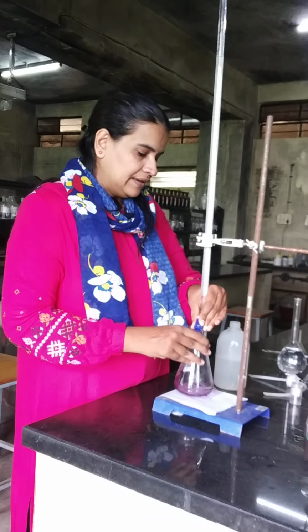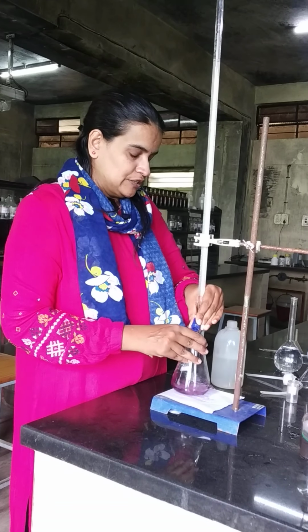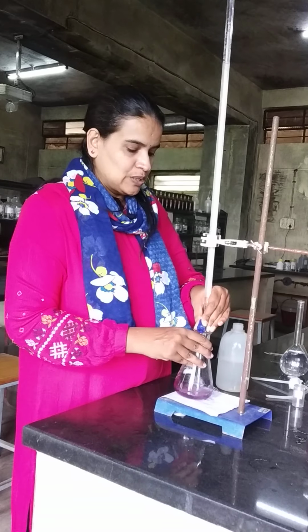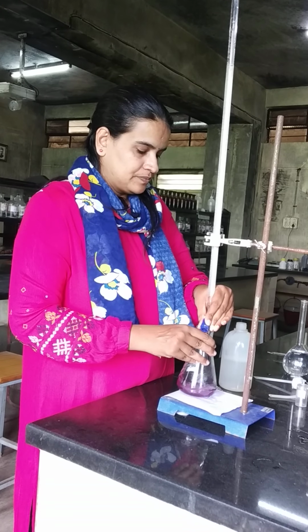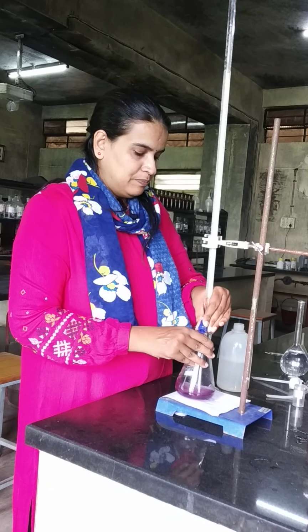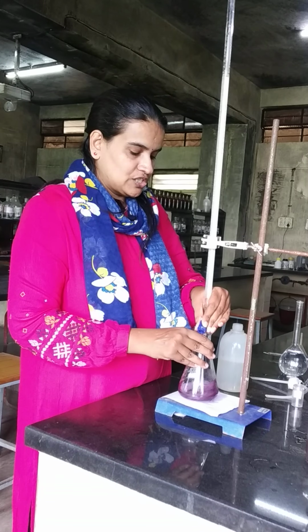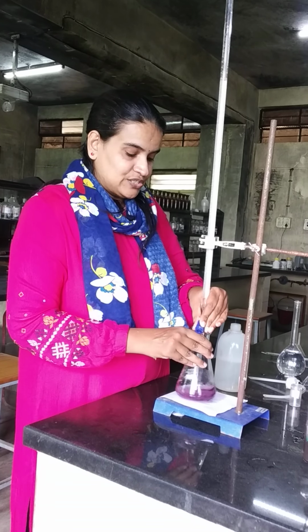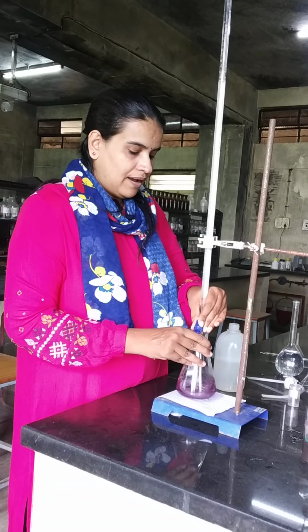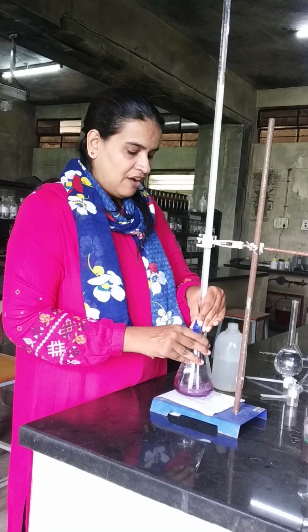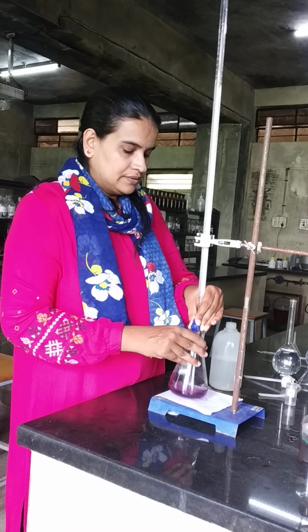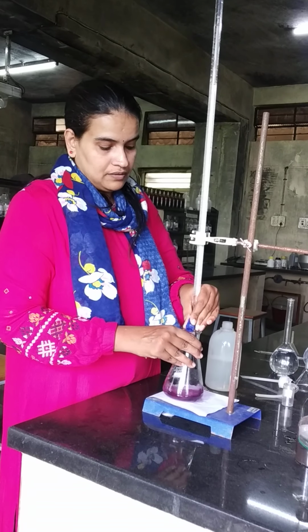So, till we get a blue tinge for the solution, we can run down the solution very fast. Very near to the end point, at the reaction mixture where the EDTA touches, there will be blue color development. So, afterwards we can slow down the reaction.